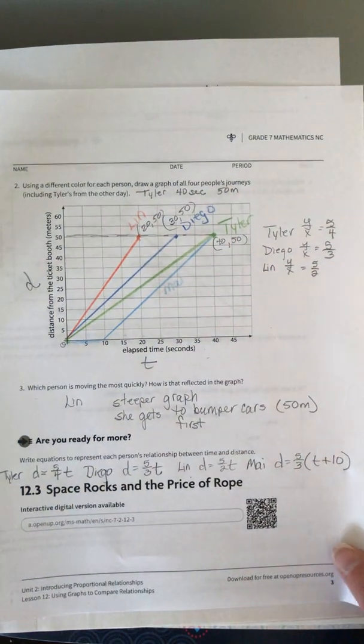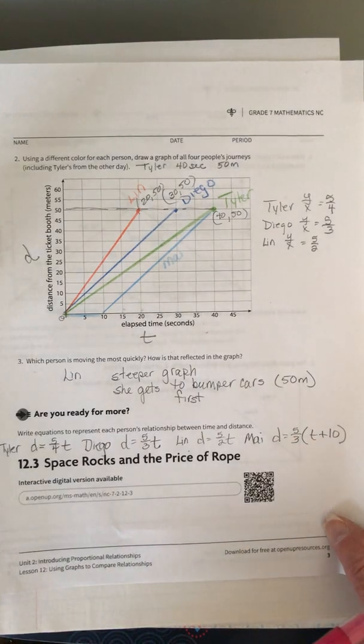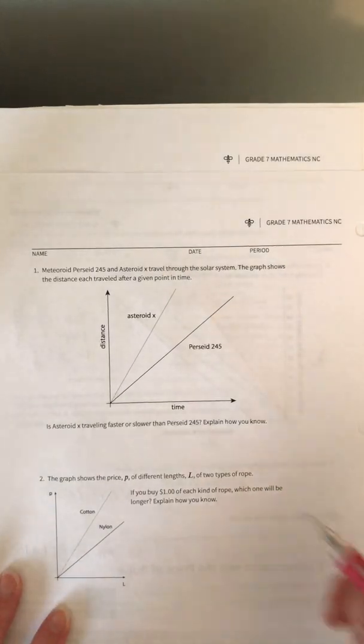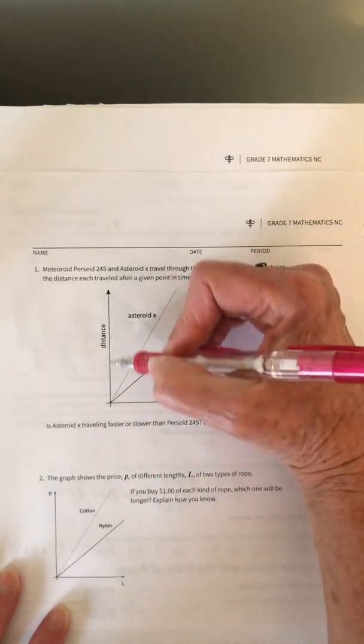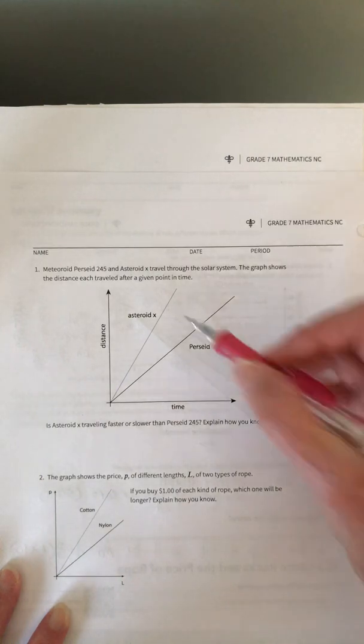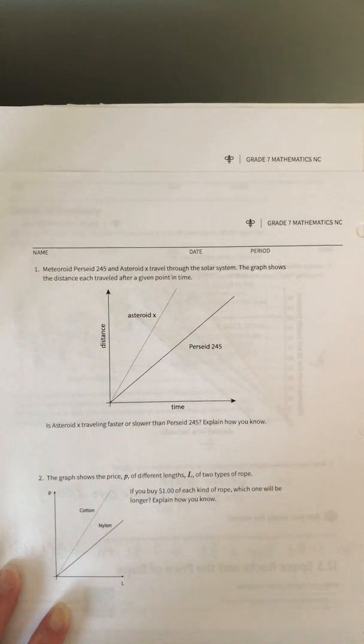Okay. So now let's move on to space rocks and the price of rope. We have this graph, and let's notice some things. We have time down here and distance over here, and we don't have any numbers, but we know that this is time and this is distance. So the meteoroid Perseid 245 and the asteroid X travel through the solar system. The graph shows the distance each travel after a given point in time. Is asteroid X, this one right here, traveling faster or slower than Perseid 245?